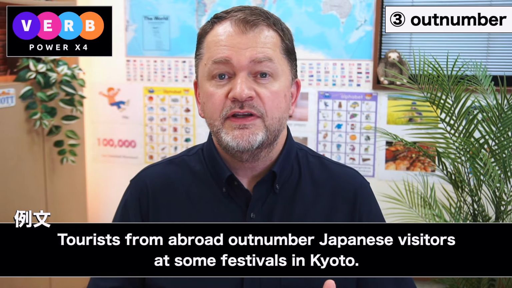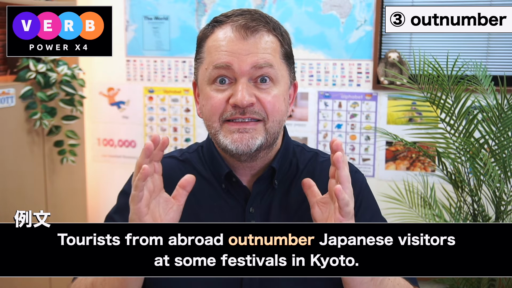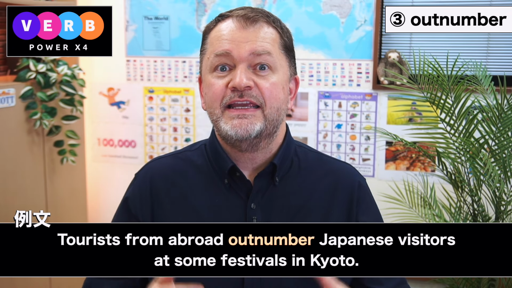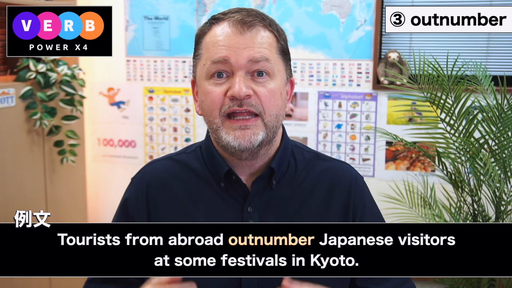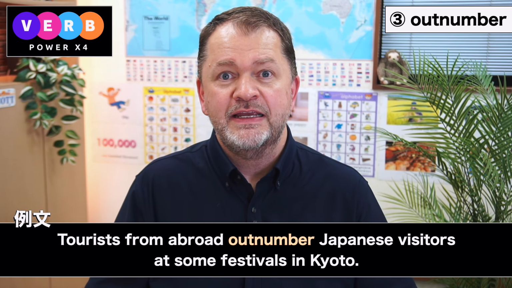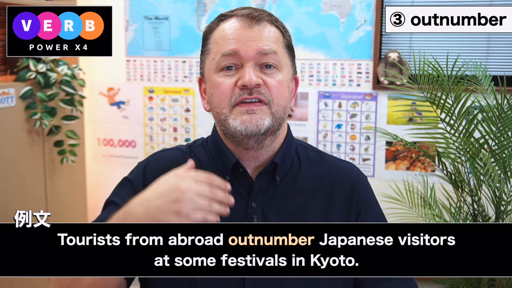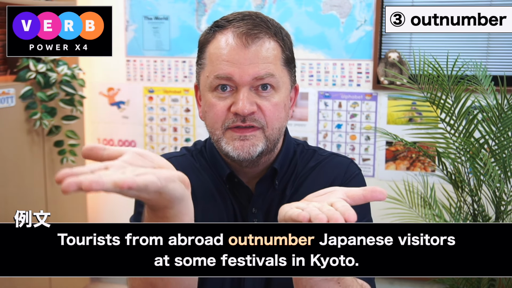Outnumber. Tourists from abroad outnumber Japanese visitors at some festivals in Kyoto. This is true. There are more overseas people than domestic tourists. Isn't that amazing the way things have worked out this way? So the overseas tourists outnumber the domestic tourists.